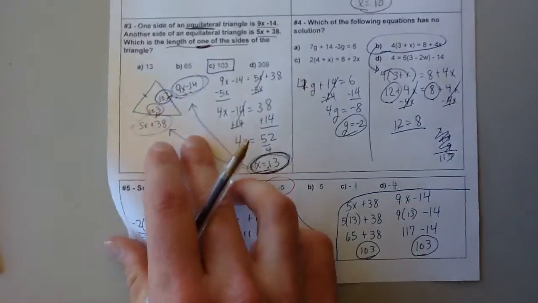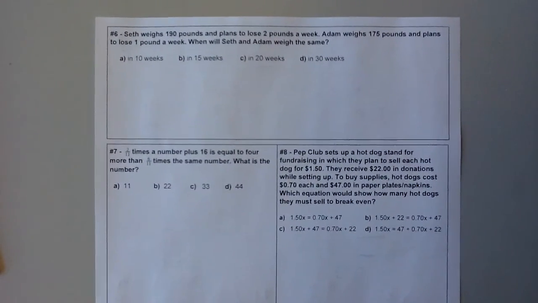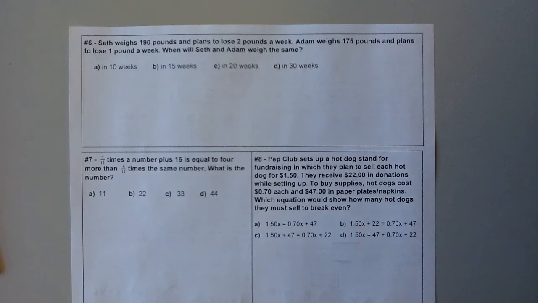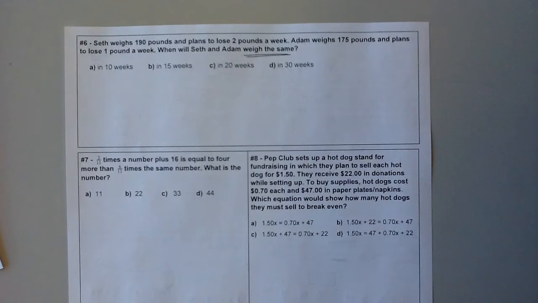All right, now for the back side. Number 6 says Seth weighs 190 pounds and plans to lose 2 pounds a week. Adam weighs 175 pounds and plans to lose 1 pound a week. When will Seth and Adam weigh the same? When will they weigh the same? That's a key word right there that lets you know that you need to set up an equation.